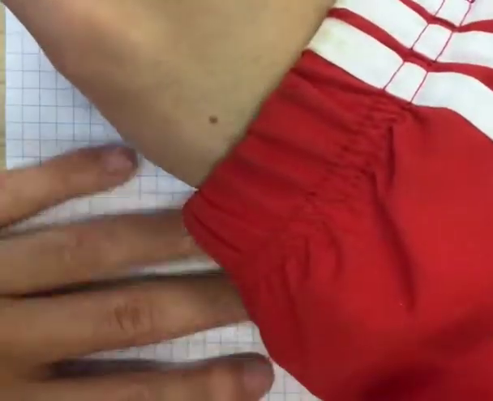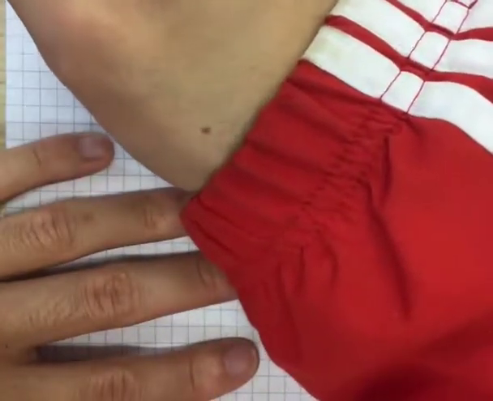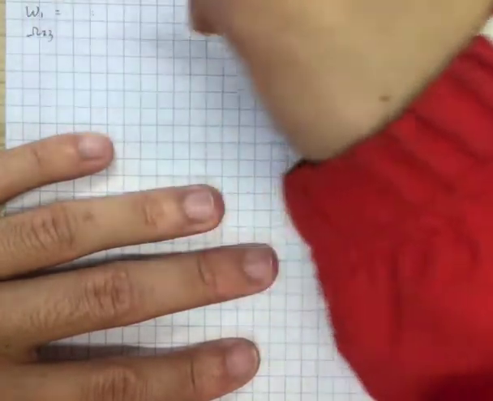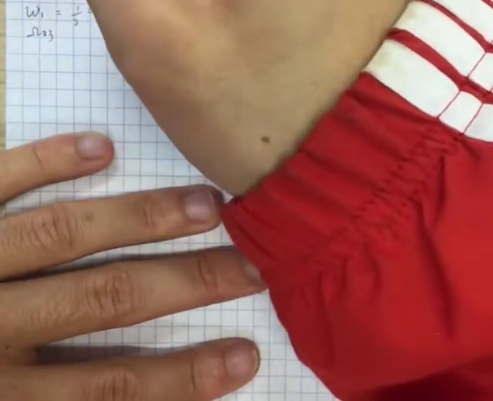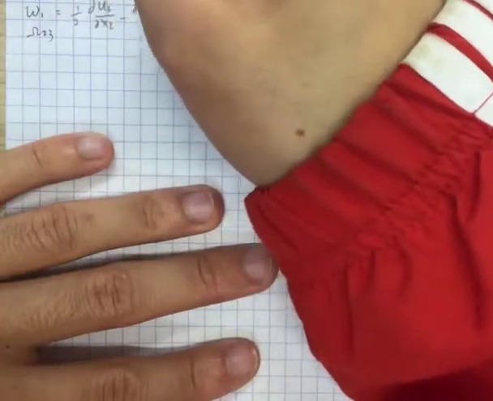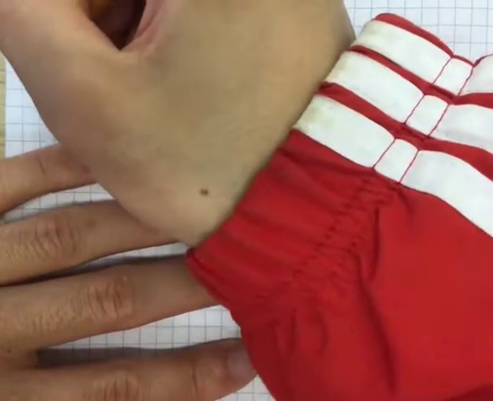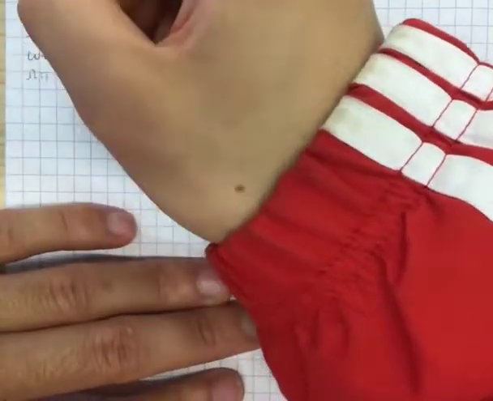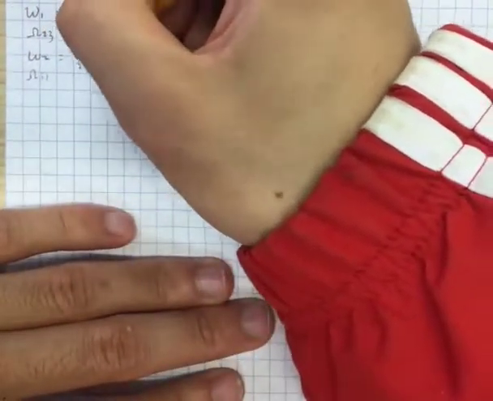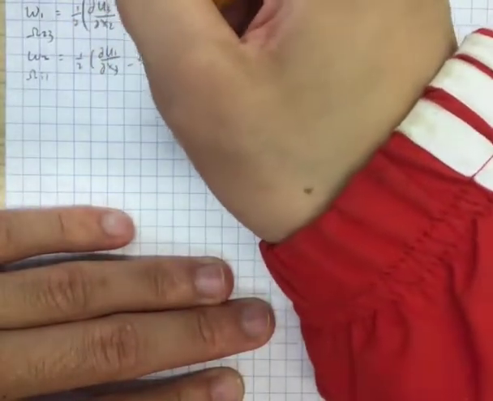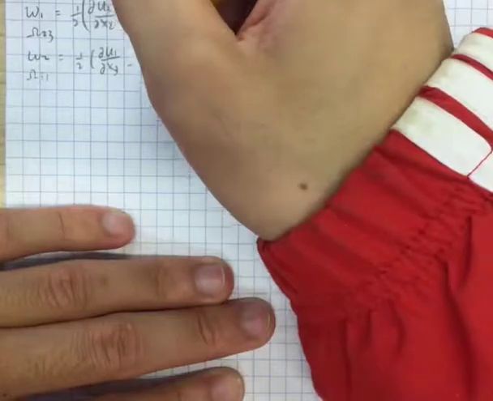Just a small remark. Omega 1, according to our definition, is omega 2, 3, right? So it will be half du3 dx2 minus du2 dx3. And omega 2 is just omega 3, 1. So it will be half du1 dx3 minus du3 dx1.